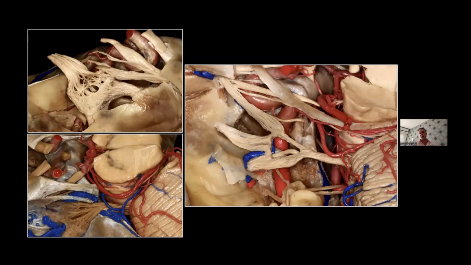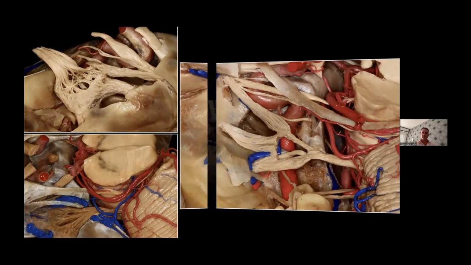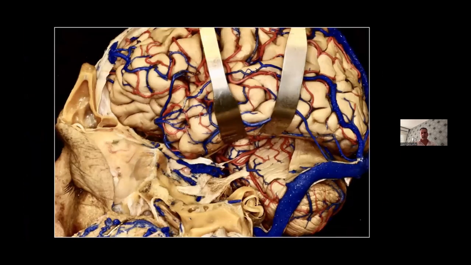Here we see it touching or compressing the 5th cranial nerve in the cisternal space, and we can even see the 3 divisions of the 5th cranial nerve. We made a hole inside the Gasserian ganglion in order to describe the motor root of the trigeminal nerve. So this is the lateral view. We put some spatulas in order to describe the cisternal area between the mesencephalic portion and the cerebello-mesencephalic fissure.